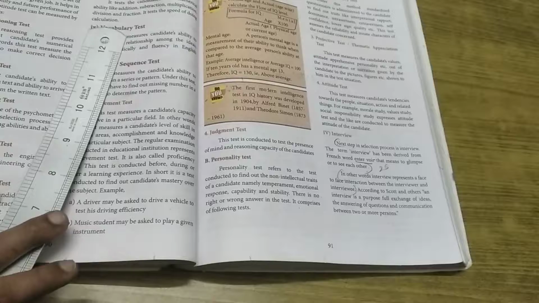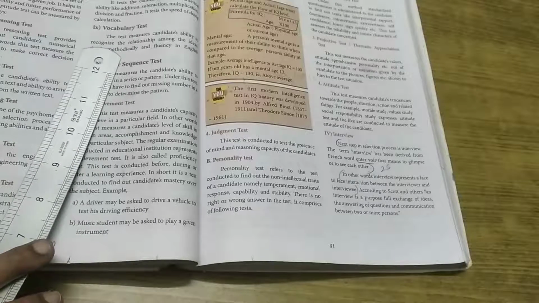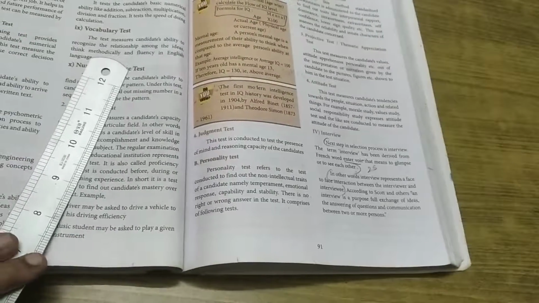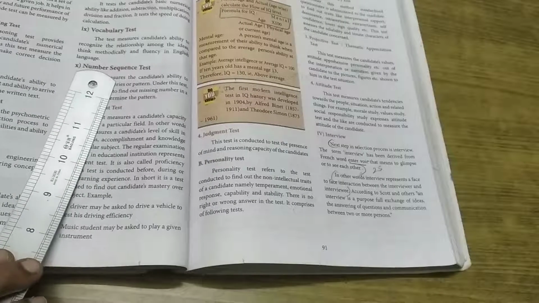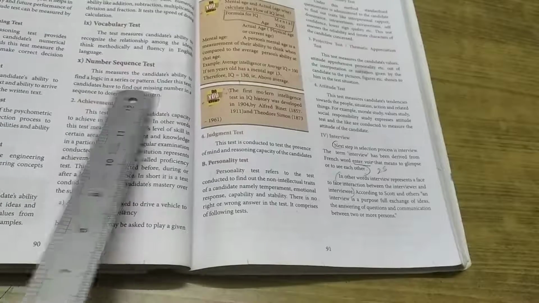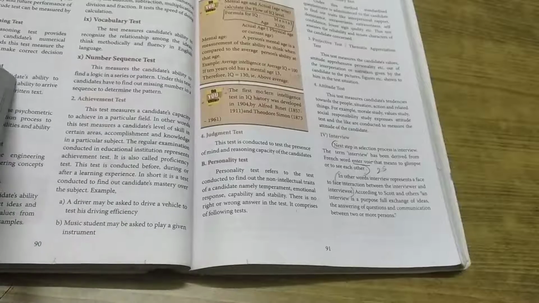Then the vocabulary test. This tests the ability to recognize the relationship among ideas methodologically, and fluency in the English language. Next one, the number sequence test. This is to measure the candidate's ability to find a logic in a series or pattern. Okay, these are the various ability tests.